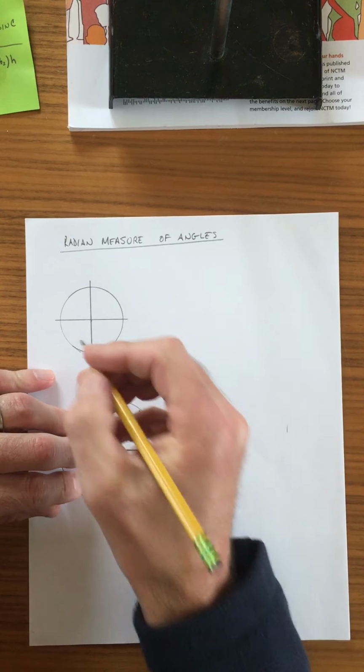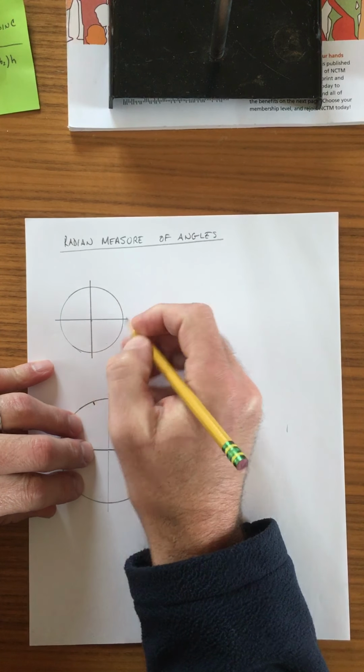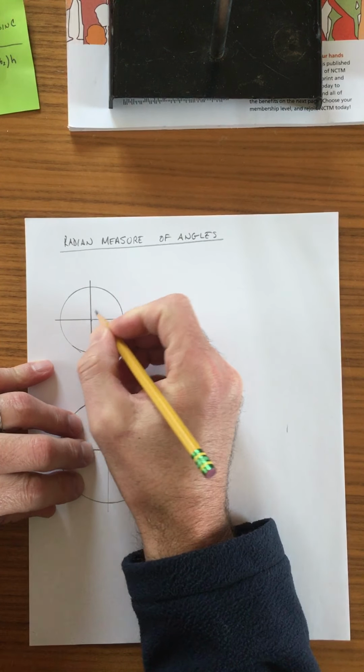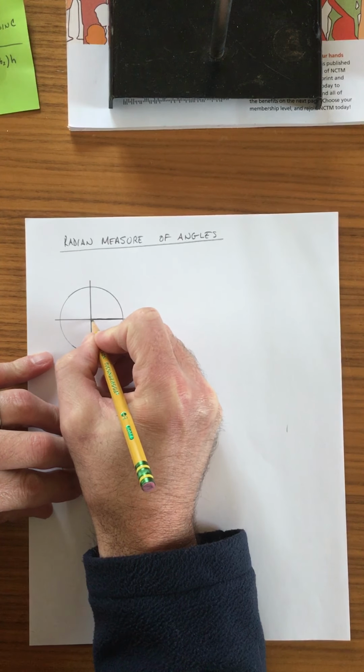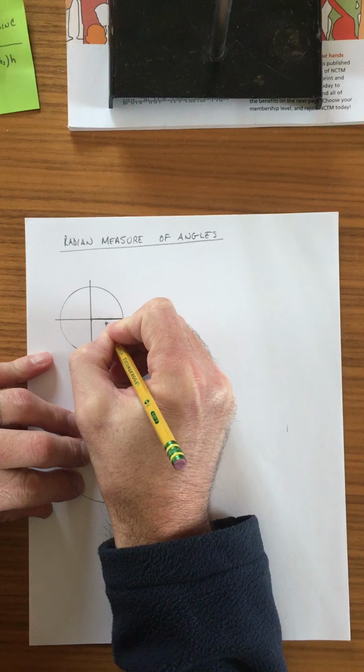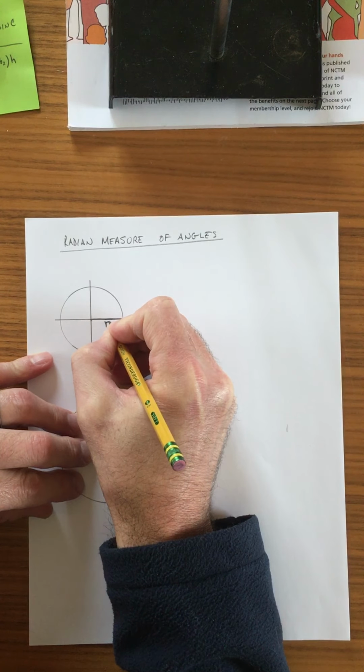So I've got here a circle, and what I'm going to do is highlight this radius. Okay, so there's a radius.